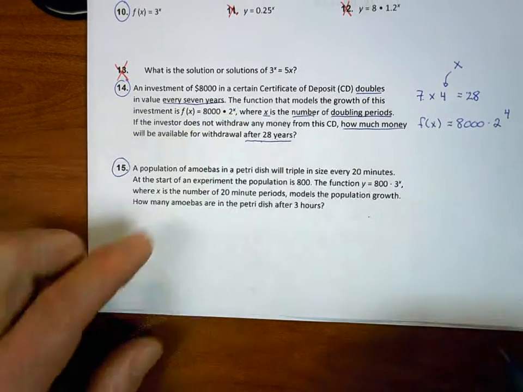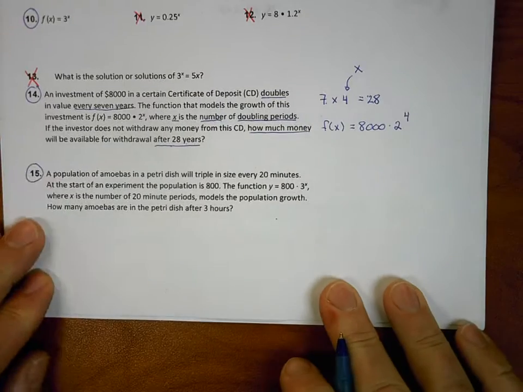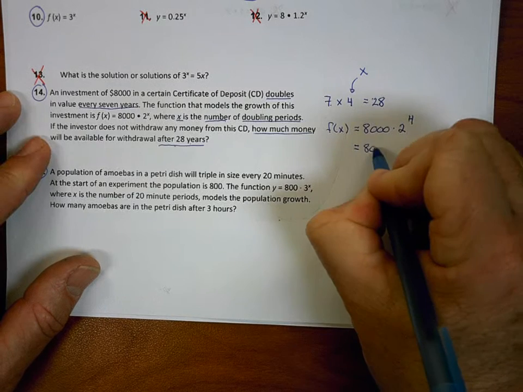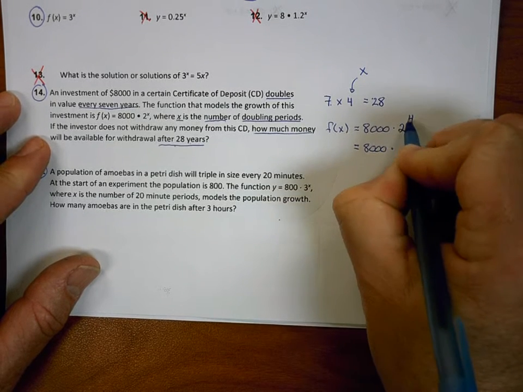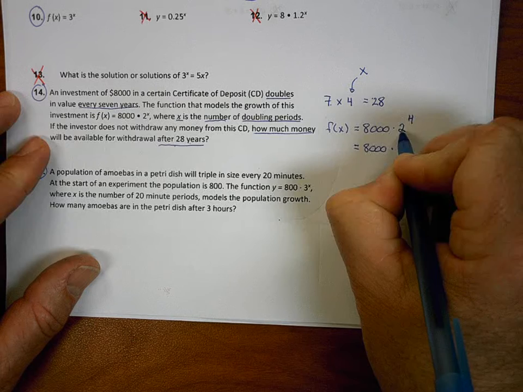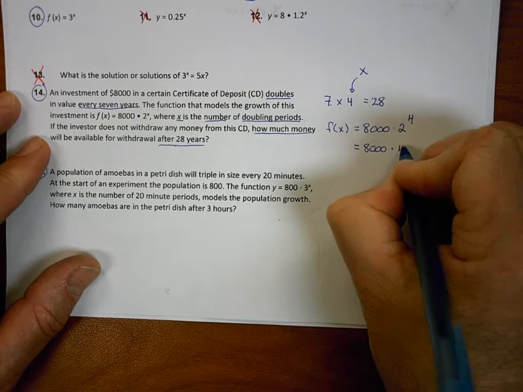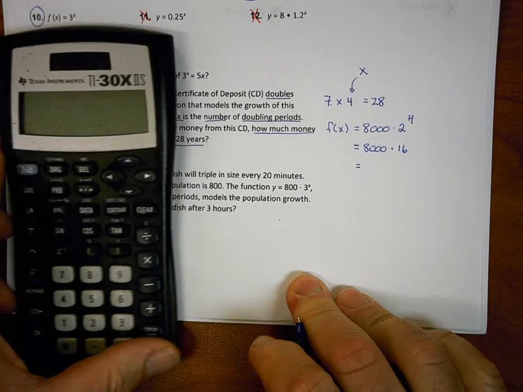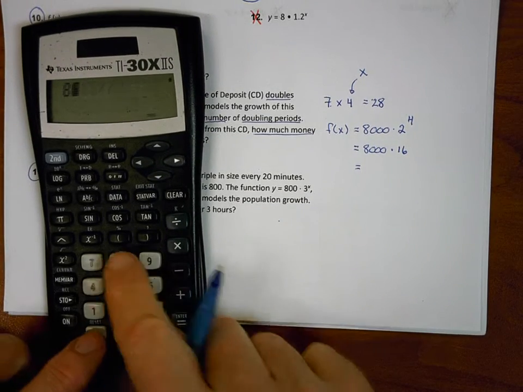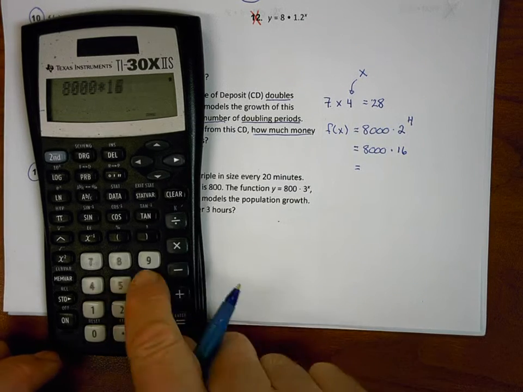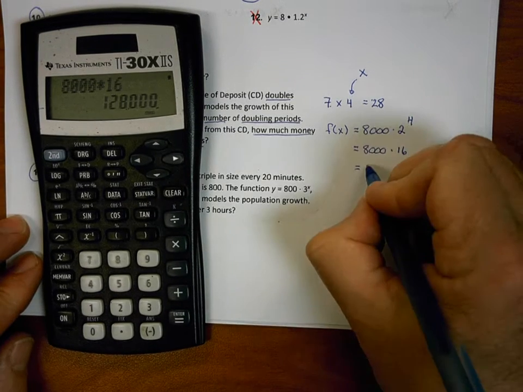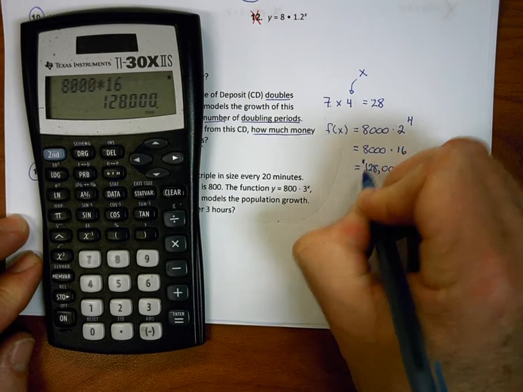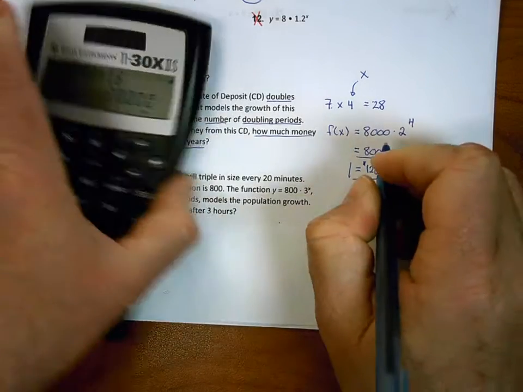And then we evaluate this function for the problem. Working out the exponent first, I'm not going to do anything with the 8,000. 2 to the 4th power is 2 times 2 is 4, times 2 is 8, times 2 is 16. Then I'm going to multiply out 8,000 times 16. I've got a calculator right here which would help me out. So 8,000 times 16 is 128,000. So the answer for number 14 is 128,000.